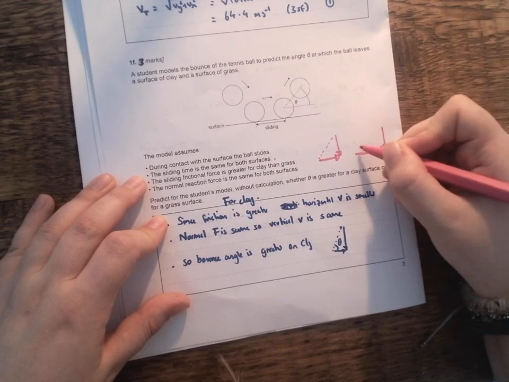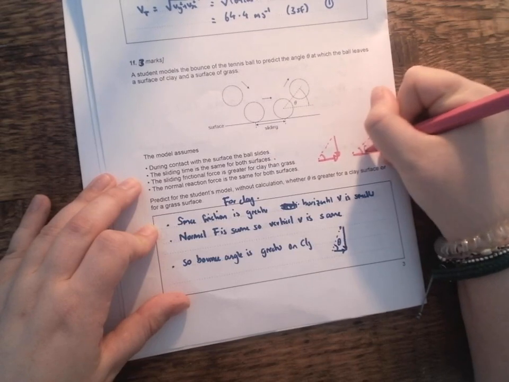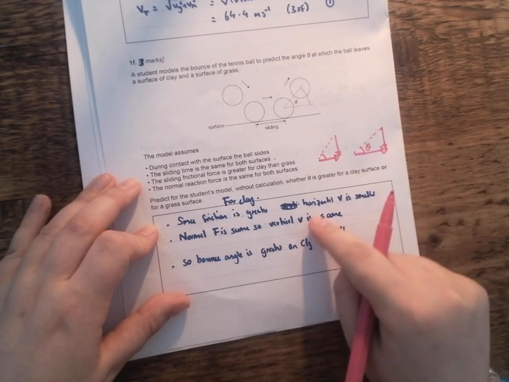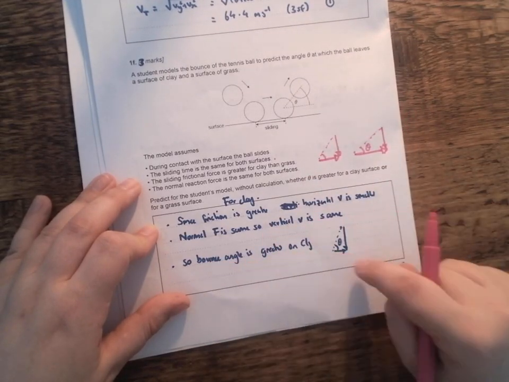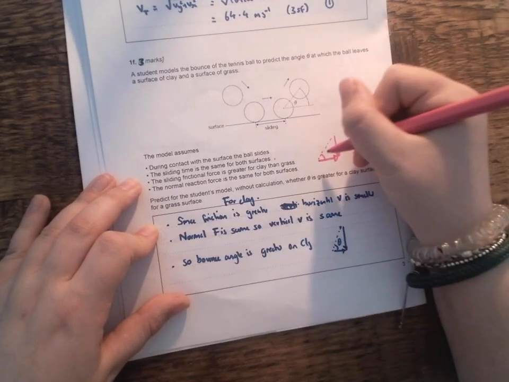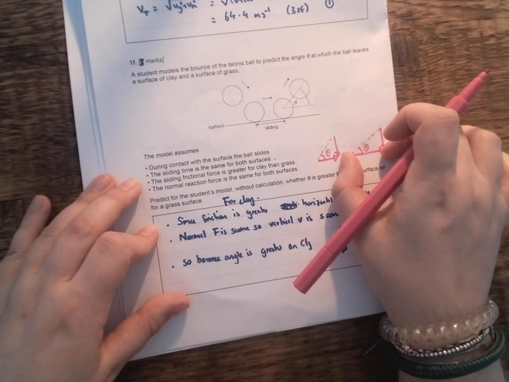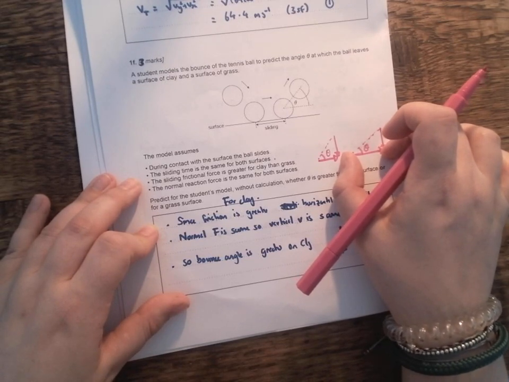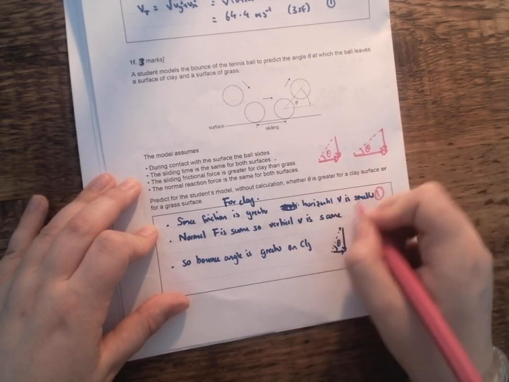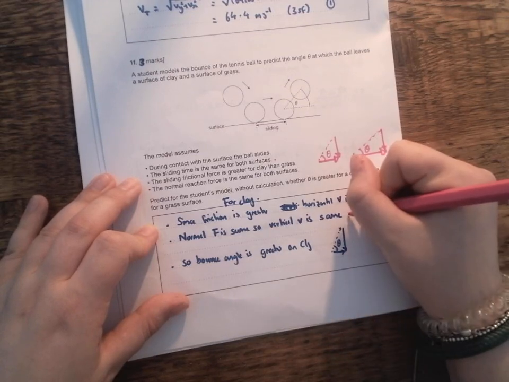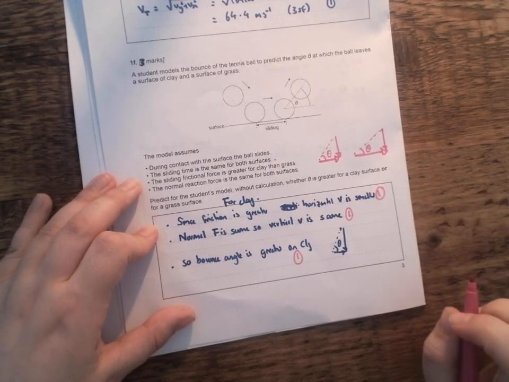Now we wanted to find out the angle, so at this point we're looking to see which angle would be greater. Well, the one that's got the smaller horizontal velocity is always going to have a greater angle. So the angle is greater for clay because it's got a smaller horizontal component. The longer that horizontal component is, the smaller the angle will be. So you've got a mark for discussing the friction, saying that horizontal velocity is going to be smaller, a mark for saying that the vertical velocity would be the same, and then a final mark for saying that the angle becomes greater on clay.